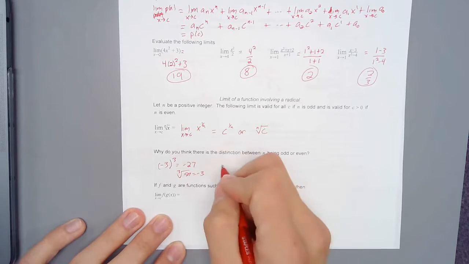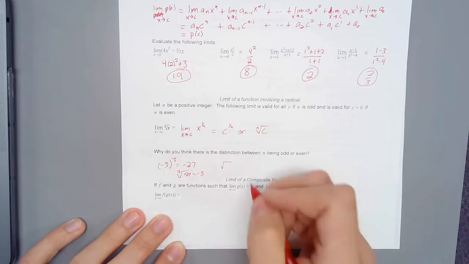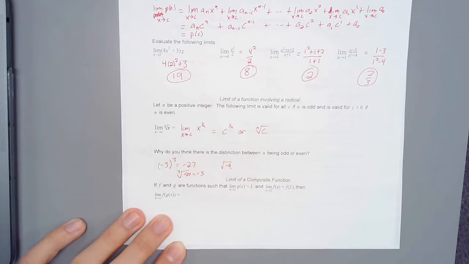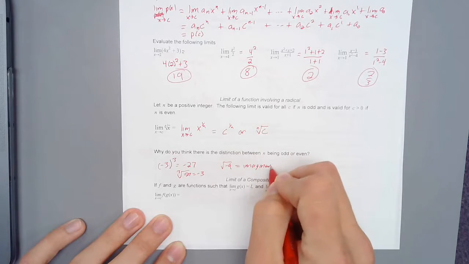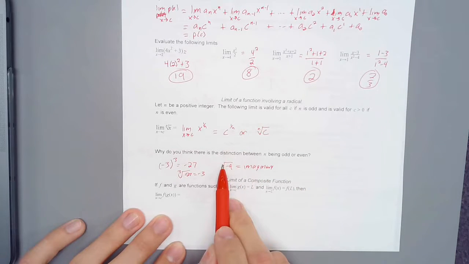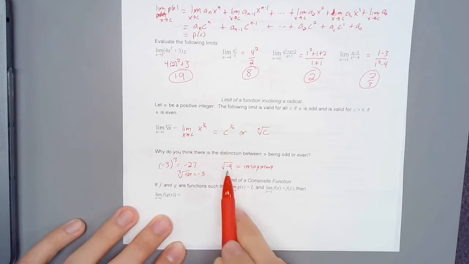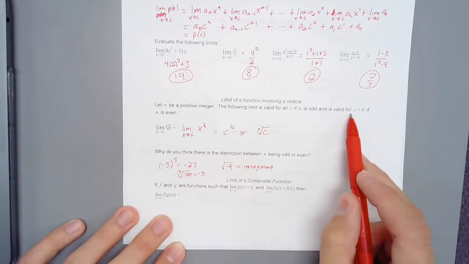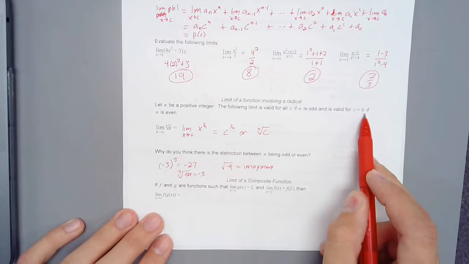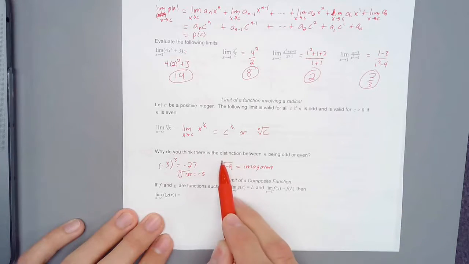But the square root of negative 9 has to give me an imaginary answer. So anytime there's an even root, 2, 4, 6, 8, 10, we're always going to get imaginaries if we have a negative number under it, which is why c has to be greater than 0 when n, the index, is even.